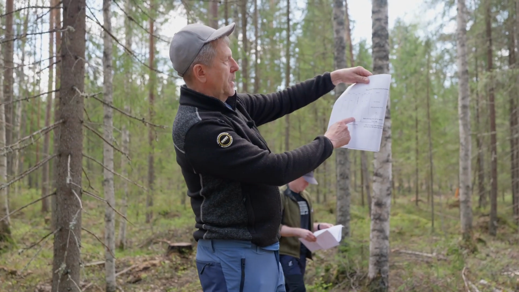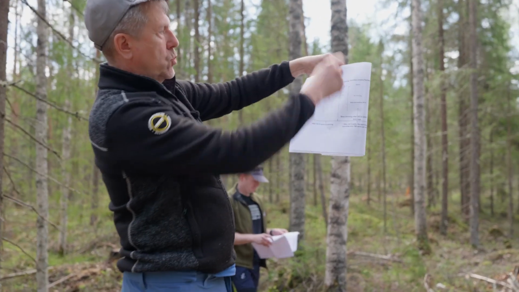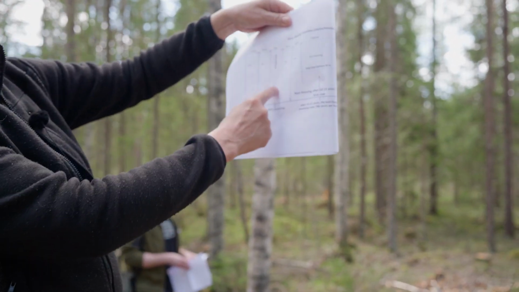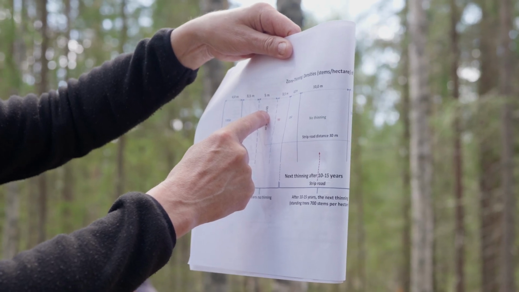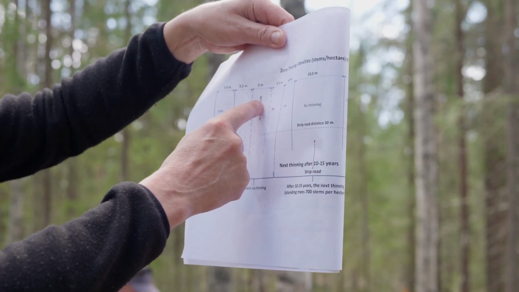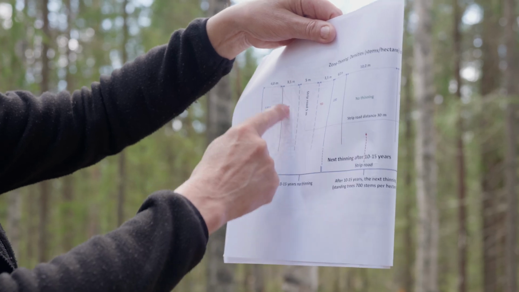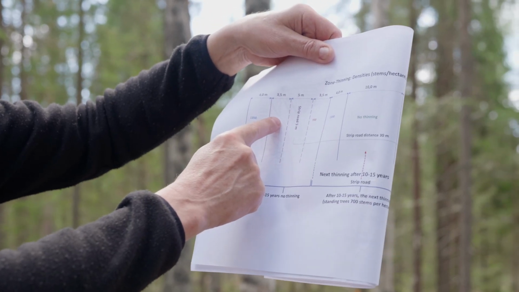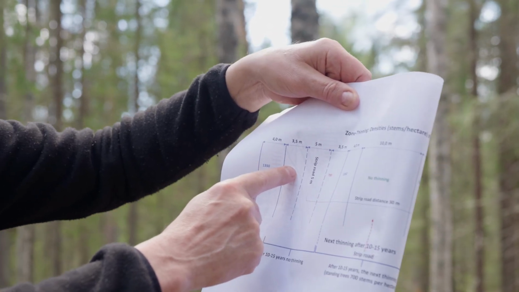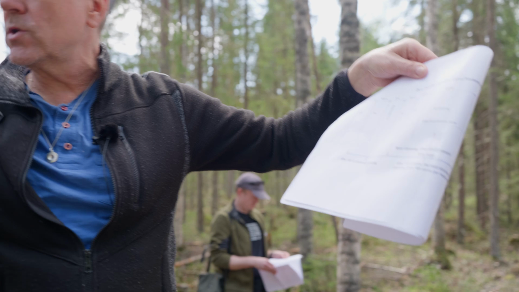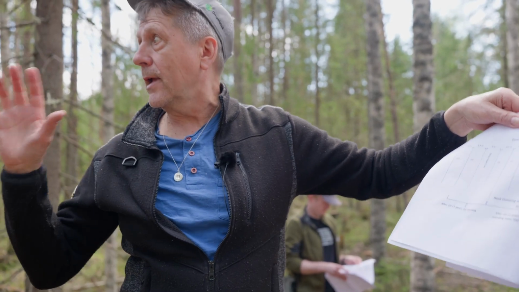Here in the middle the strip road goes, it is first opened, and then from the middle of the strip road up to 6 meters quite heavy thinning is done, so that the density of standing trees is 700 stems per hectare, like it would be if we would go after first thinning to the second thinning. So that is the heavy part.